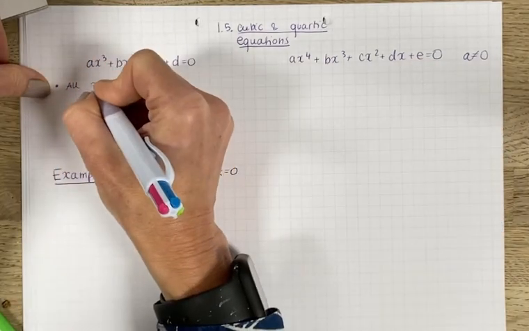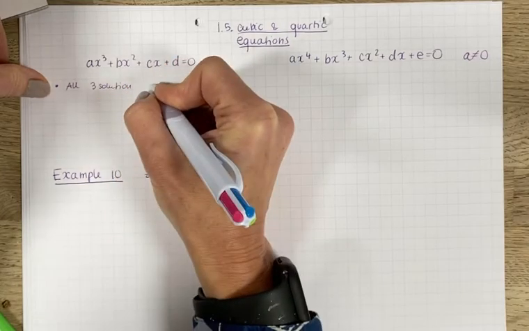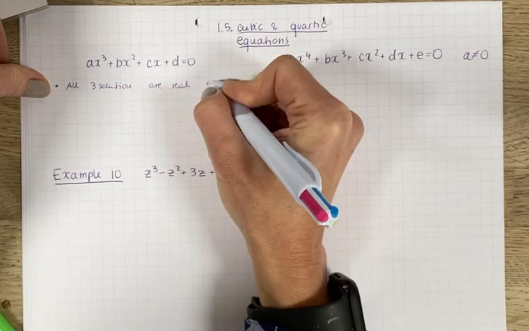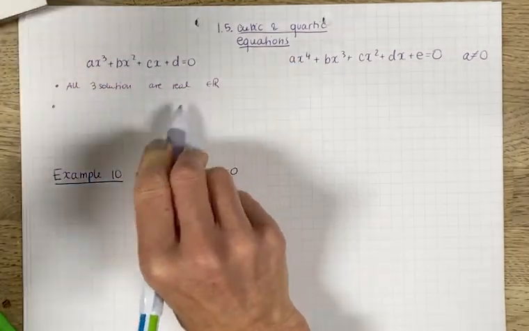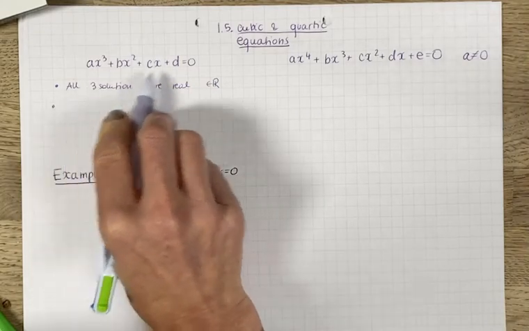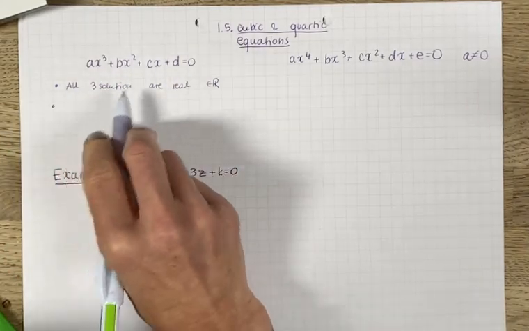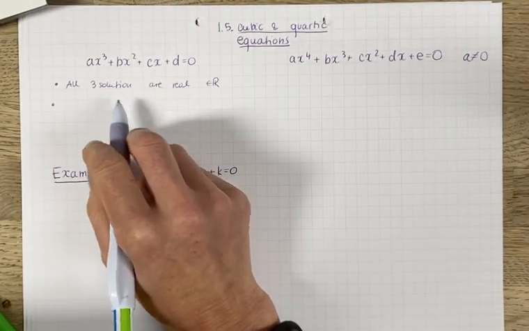All 3 solutions are real. So they belong to the set of real values. Okay, this symbol means belong to. So this is your traditional standard: 3 different numbers come out of the 3 brackets if you can factorize it.